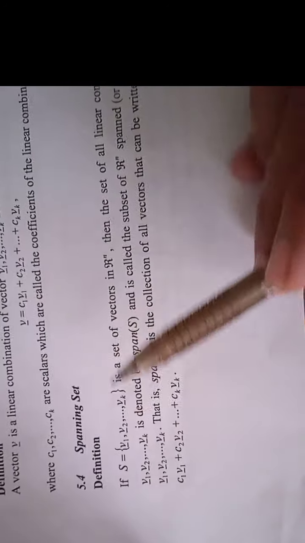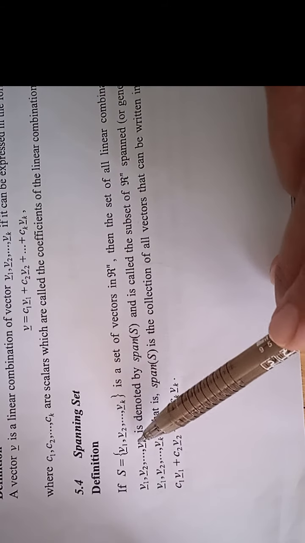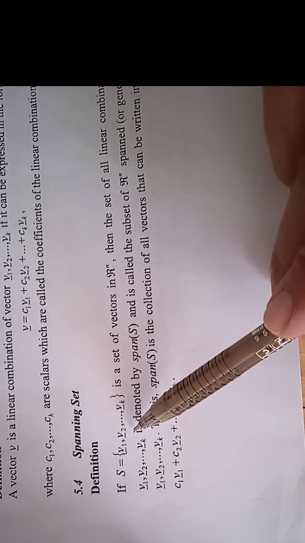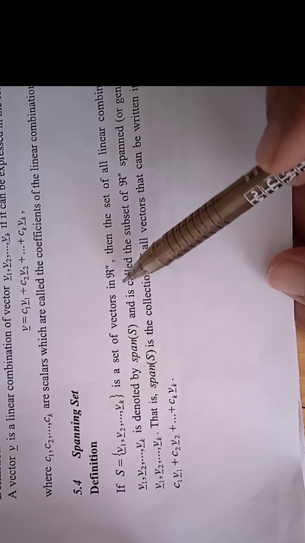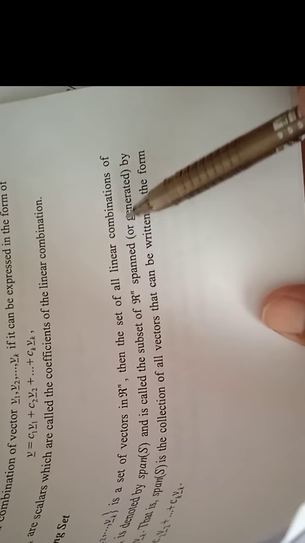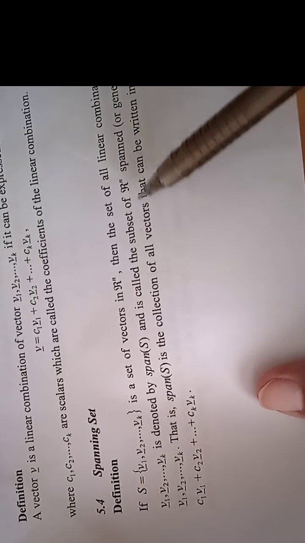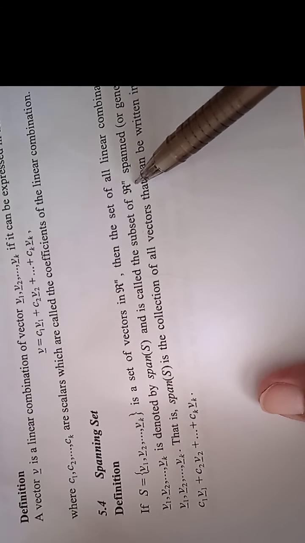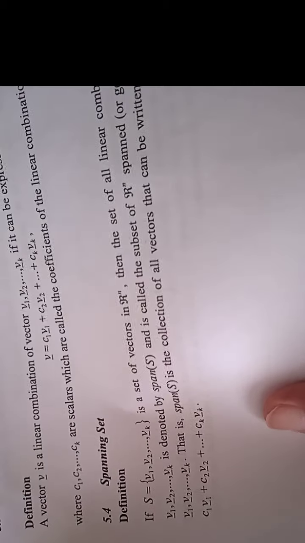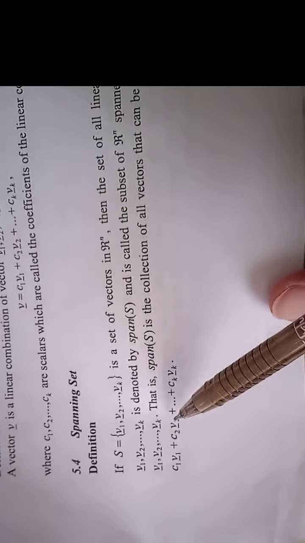Okay, next is 5.4, spanning set. What is a spanning set? If S is a set of vectors v1 until vk in space Rn, then the set of all linear combinations of v1 until vk, denoted by span S, is called the subspace of Rn spanned or generated by v1 until vk.